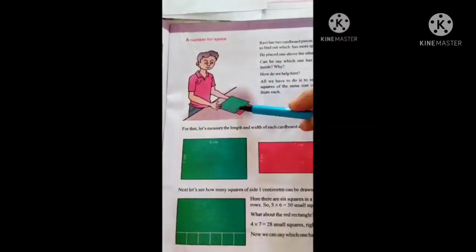Here Ravi has 2 cardboard pieces. He is trying to find out which cardboard has more space within it. First he placed the cardboards one above the other. But he could not say which one has more space inside because the length and breadth of these 2 cardboards are different. Then what can we do? The only way is to find how many squares of the same size can be cut out from each cardboard.